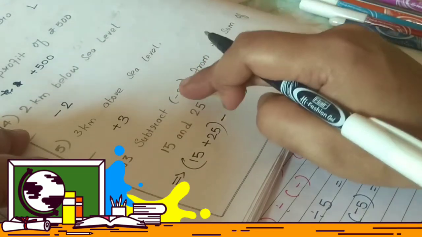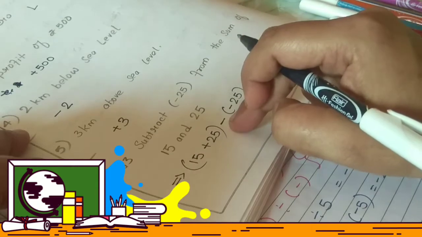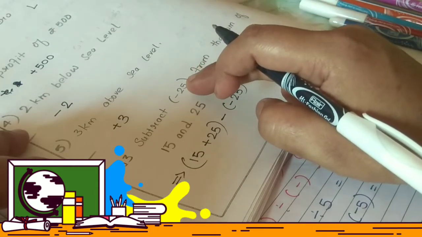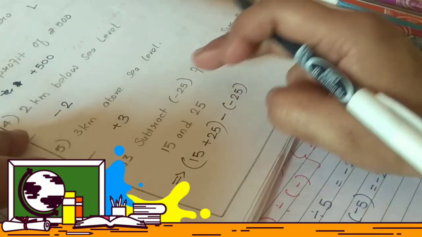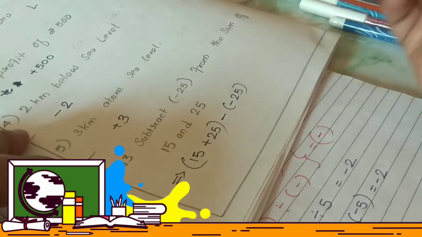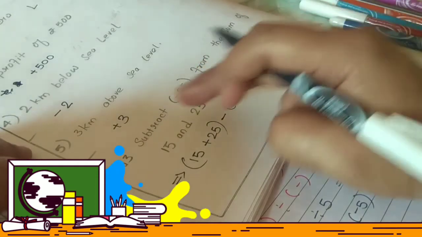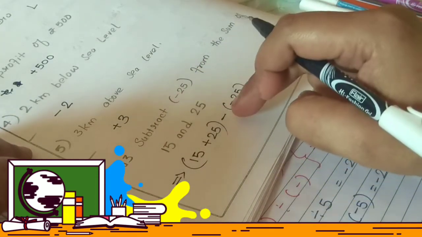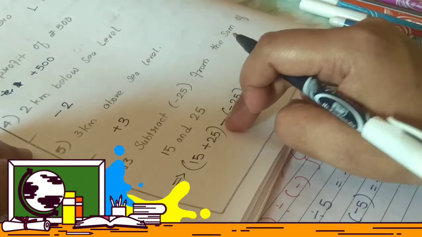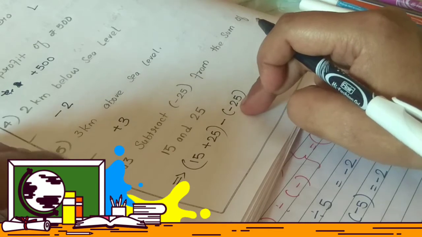Remember that this minus is not the subtraction sign; it is the negative sign of 25. So both are different. Don't think this minus sign is the subtraction sign; this is the sign of the negative number. The subtraction has one sign, and for the negative number we put another sign.